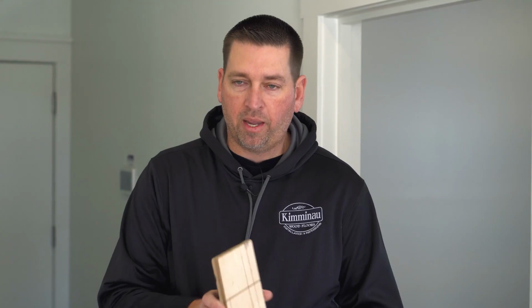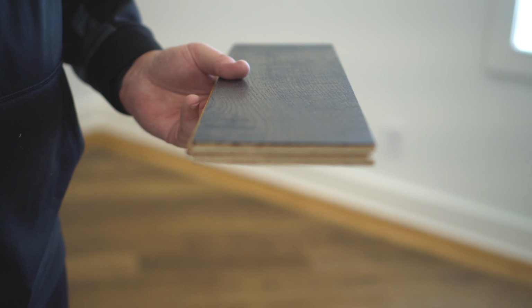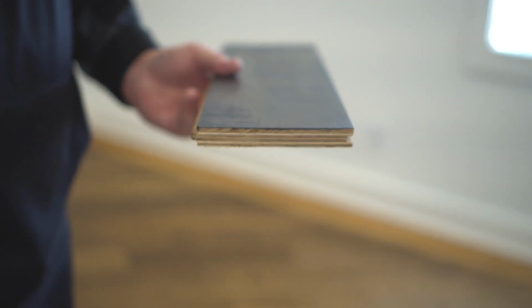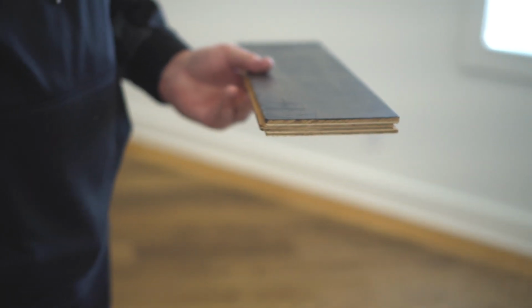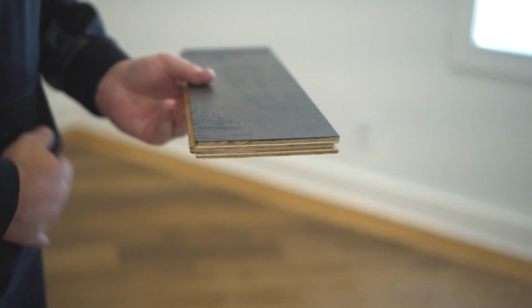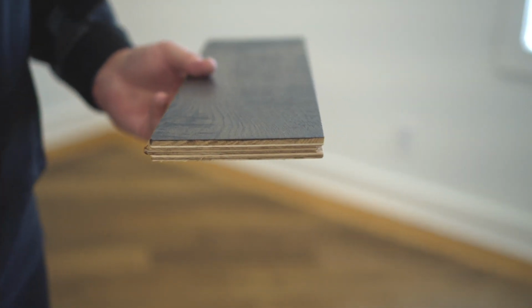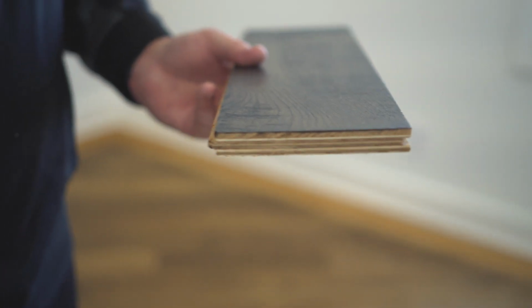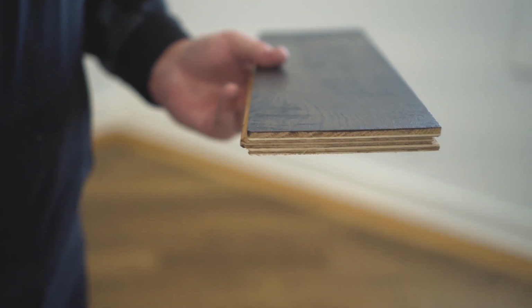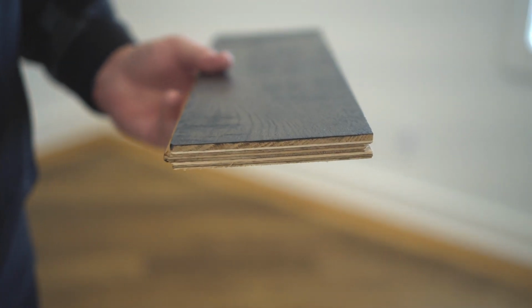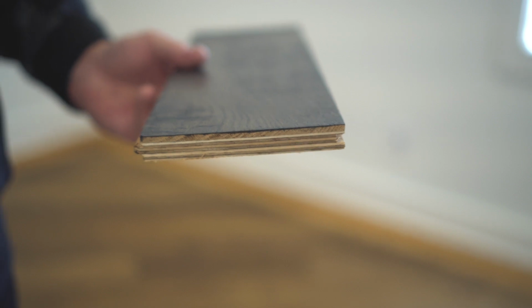A lot of times here at Kimminau Floors, we like to make a recommendation of going with an engineered plank. The engineered planks are more dimensionally stable. So as we start to get into those wider species, maybe even a hickory that's more unstable than other species, we definitely want to talk about doing an engineered floor here. These are often made up of 7 to 9 plies. They run in different directions and they're very stable.